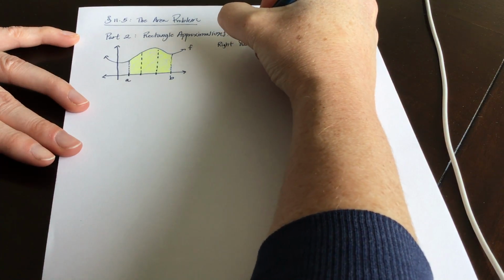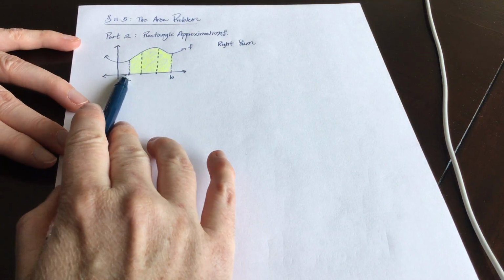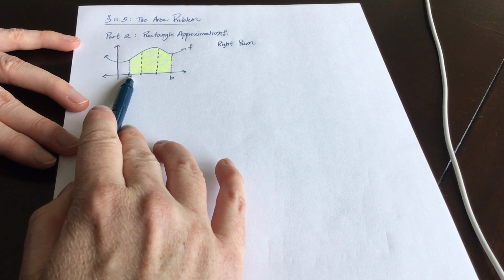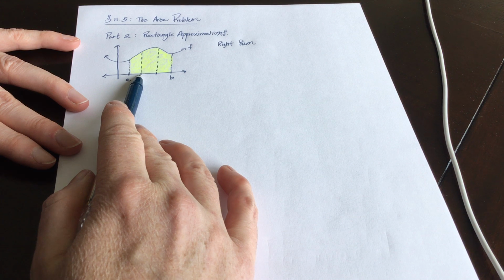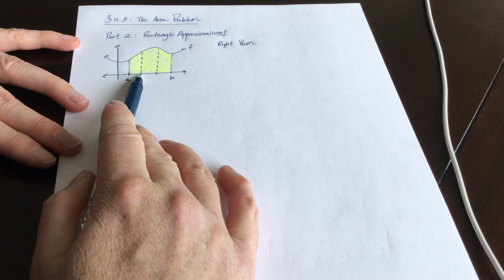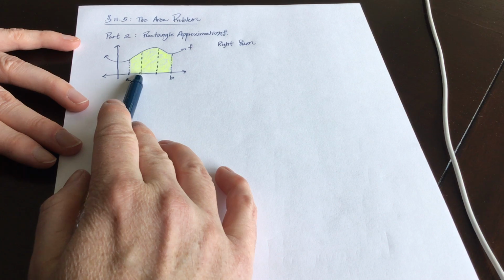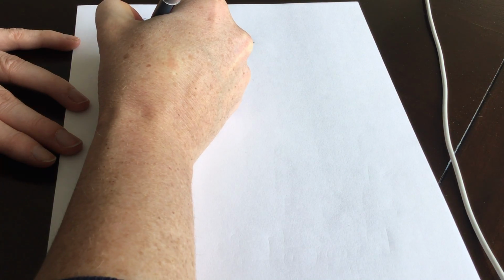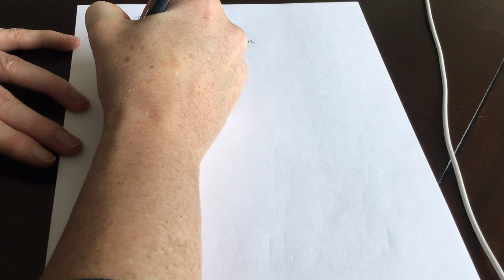Now, a right sum would be where every time you're given a choice on a subinterval, so let's say from A to whatever this number is here, you would always choose the x value that's on the right, plug that into the function, and that would become the height of your rectangle.